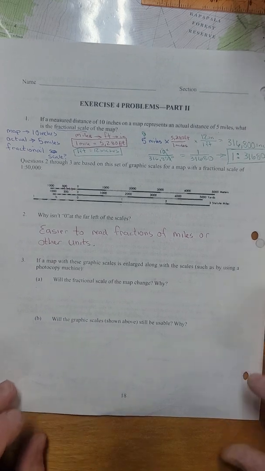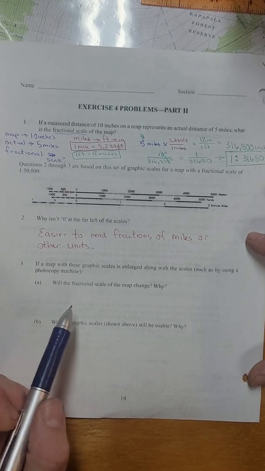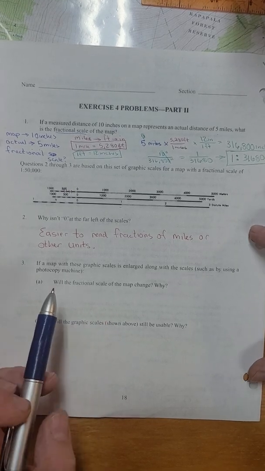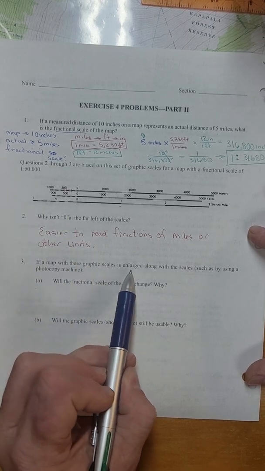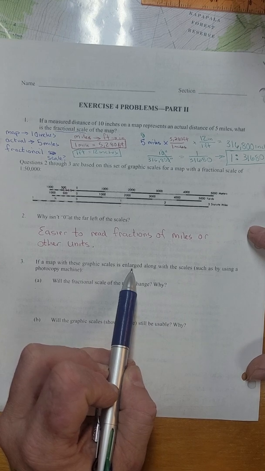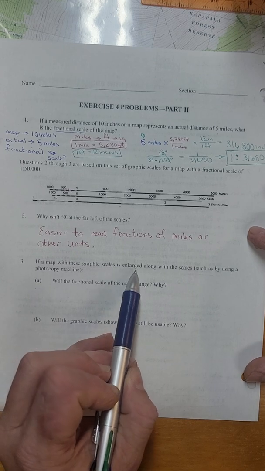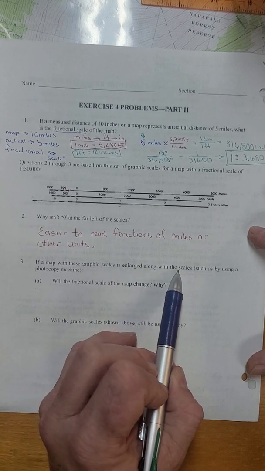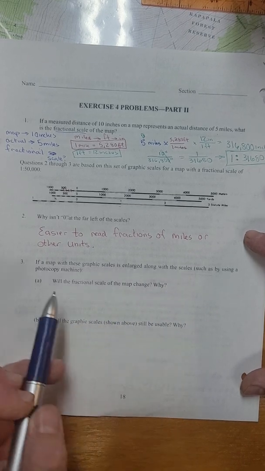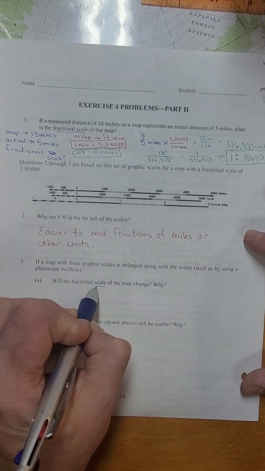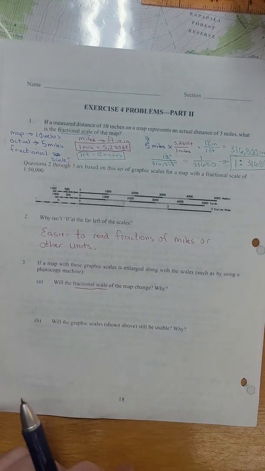Now, this question. We're talking about scales here. And what happens if we change the size of the map? So if a map with graphic scales, these ones specifically, is enlarged, like you kind of photocopy it, but then you enlarge your copy, so the scales get enlarged the same amount, right? That's a scenario. Will the fractional scale of the map change? Why or why not? Okay.